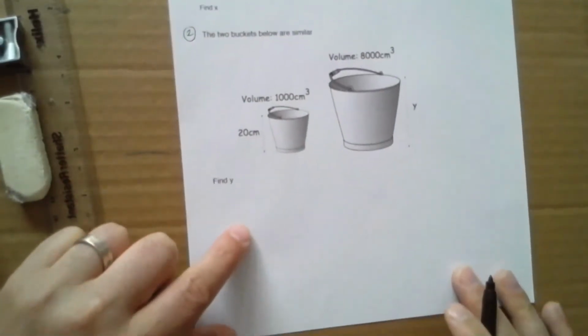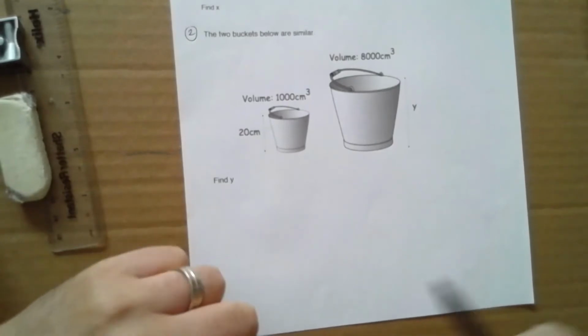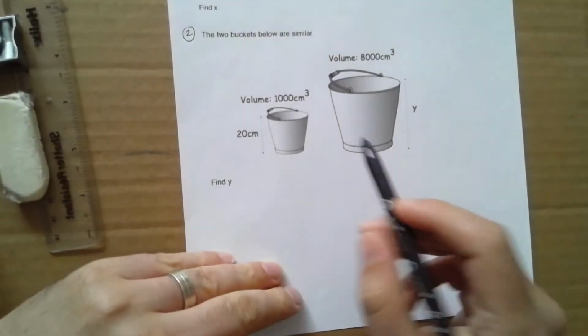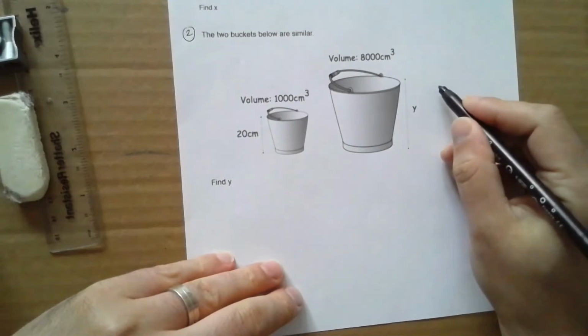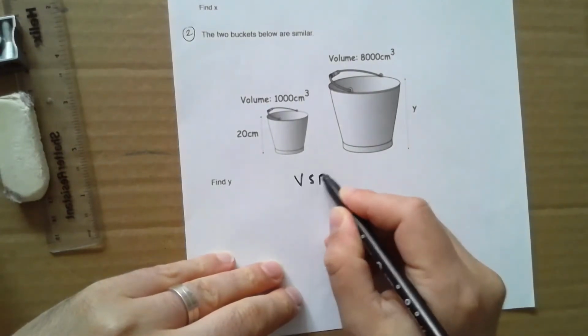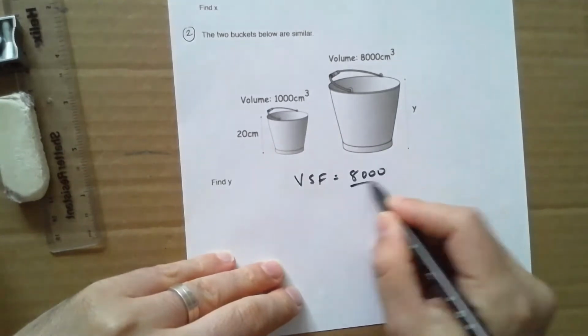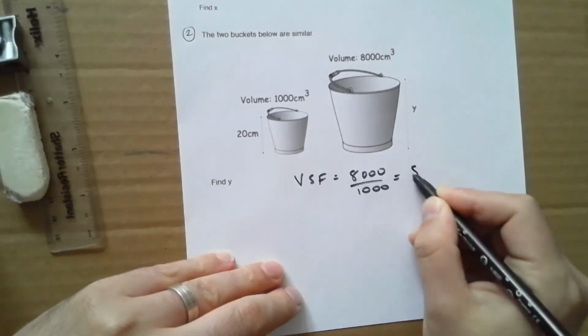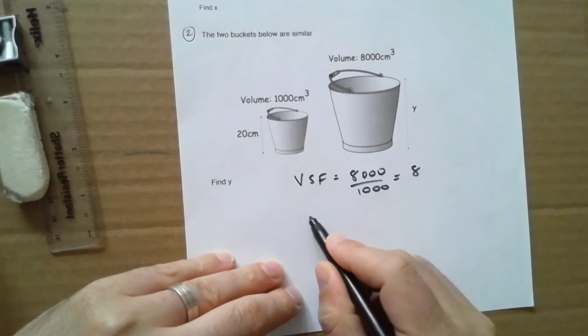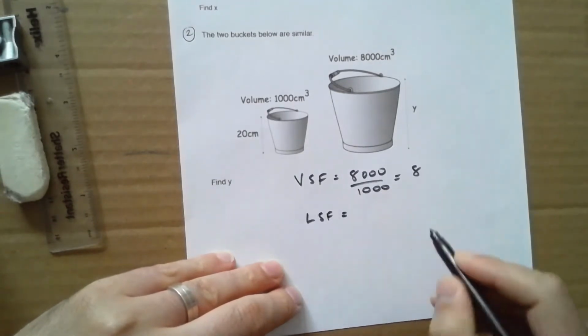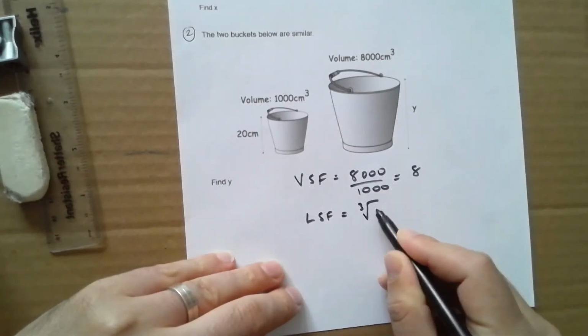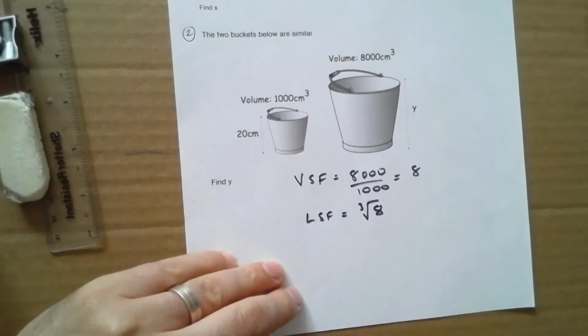Again, pause the video, have a go. So in this case we're going to get the volumes, so we can work out the volume scale factor. So that divided by that. So we can find the length scale factor if you cube root the volume scale factor.